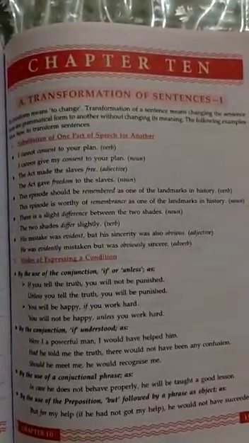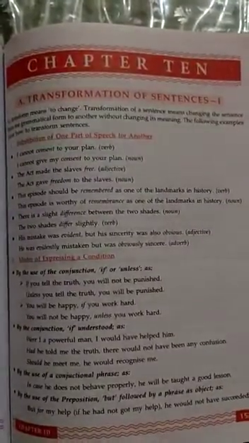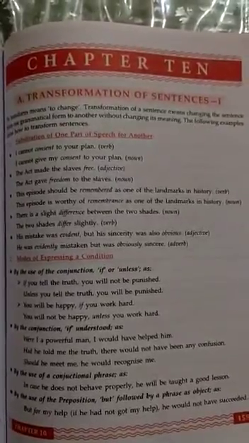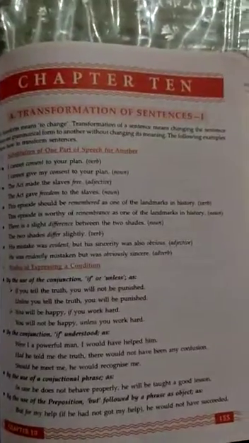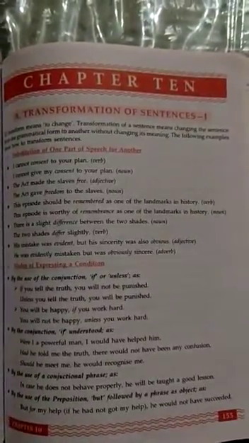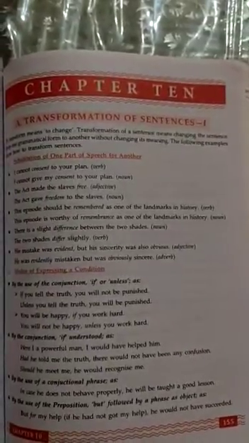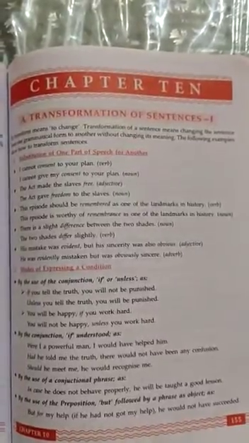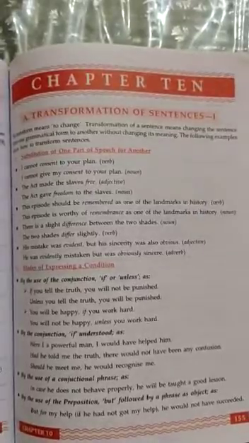See, were I a powerful man, I would have helped him. So here the condition cannot be fulfilled. This is not the real condition but imagination. Okay, past imagination. Were I a powerful man? Still he is not and he cannot be. That's why he put were. I would have helped him. So that is the condition here.